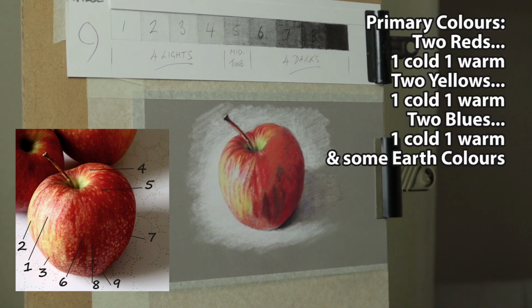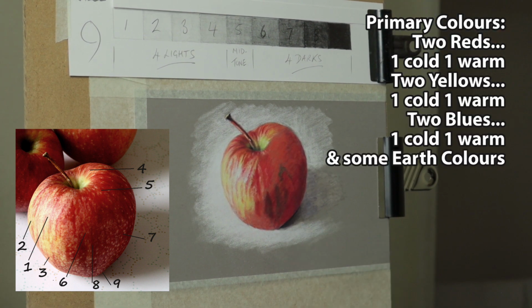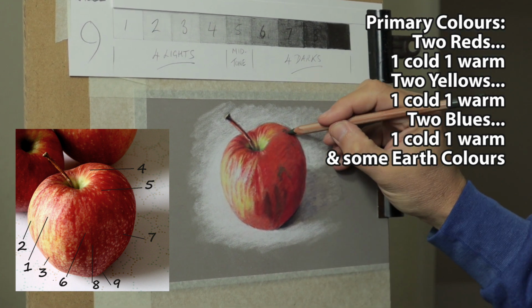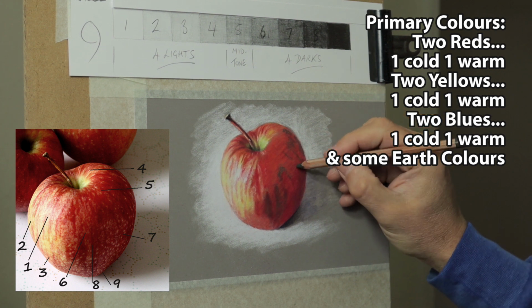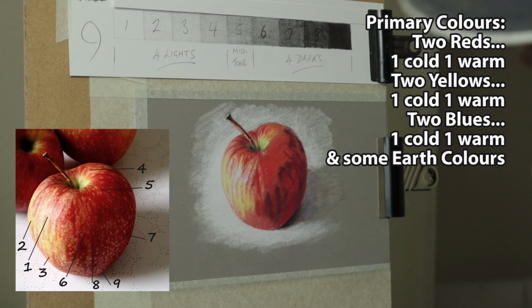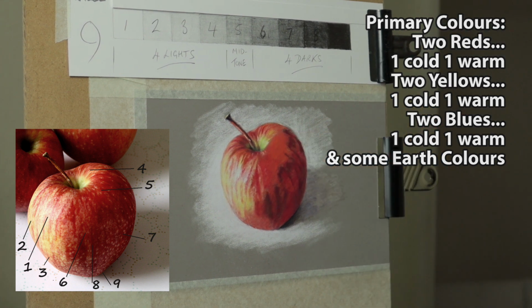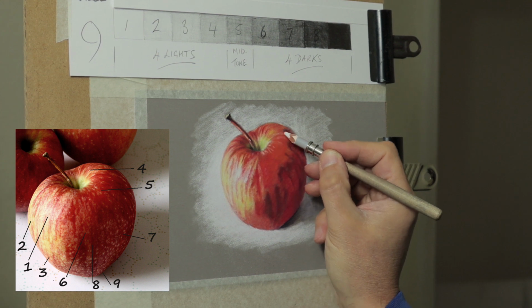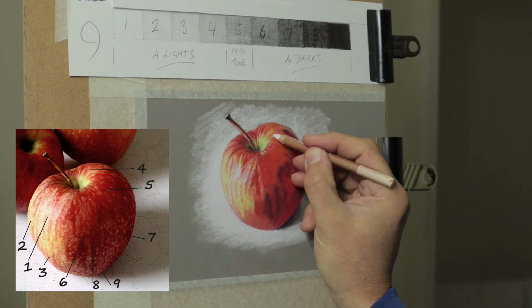Colours. You've got 2 reds, 1 cold, 1 warm, 2 yellows, 1 warm, 1 cold, 2 blues, 1 warm, 1 cold, and then some earth colours. Now that made a massive difference. And also, when you think of the light as a warm light coming from one side of the apple, it casts a colder shadow.